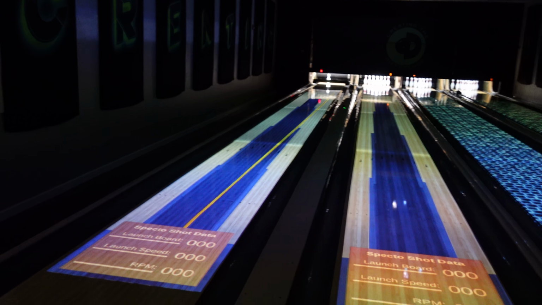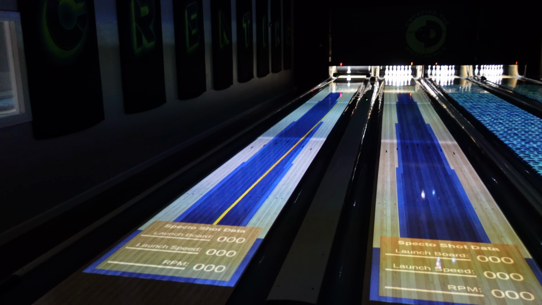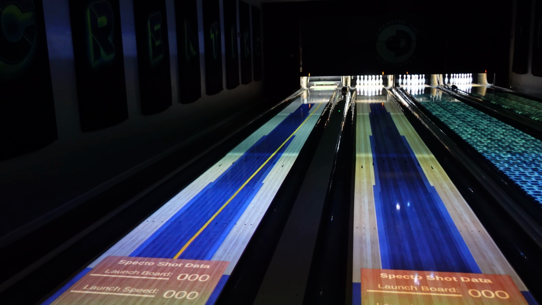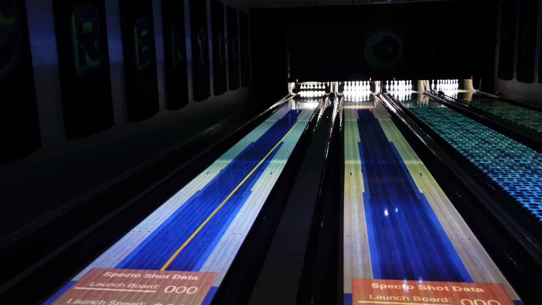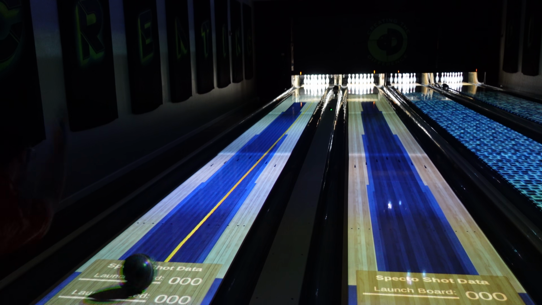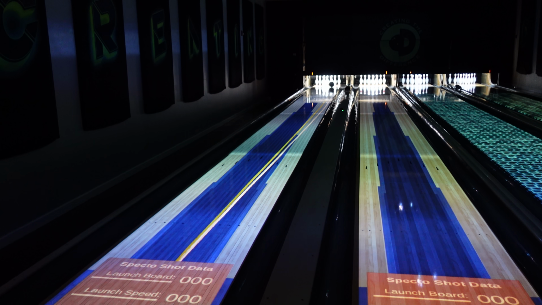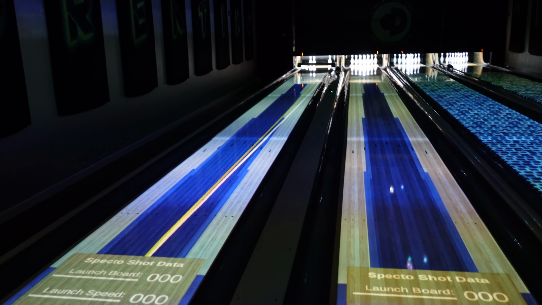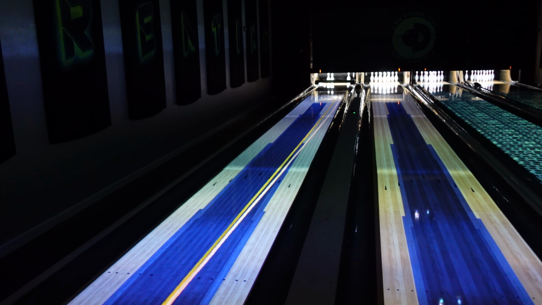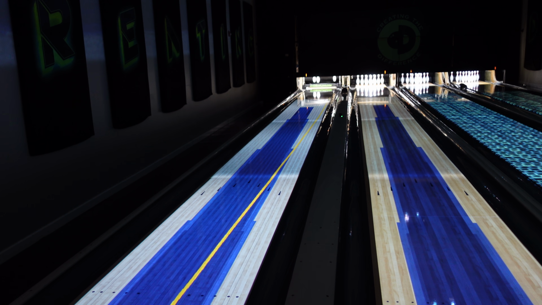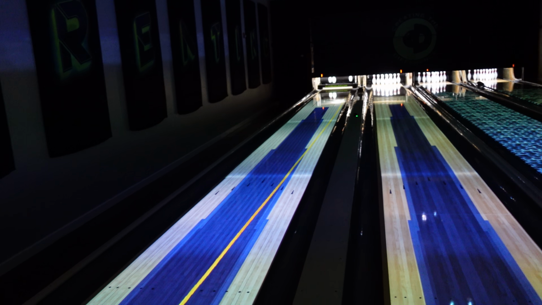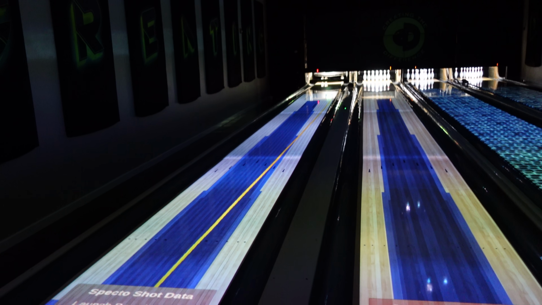Go ahead and throw the Incognito Solid for me. We saw what the Pearl did. The Pearl 2-pinned right there, so we'll throw the Incognito Solid, get a similar shot, and we'll be able to see the reaction difference. Wider right. So that was a wider right shot. So we'll throw it again. And we'll be able to see exactly the difference between these two bowling balls.